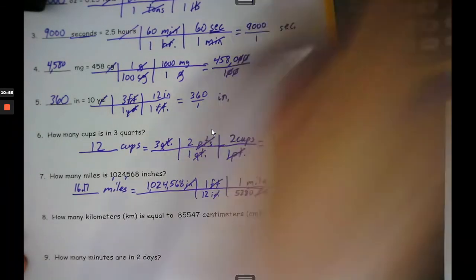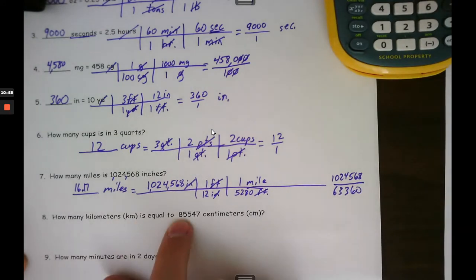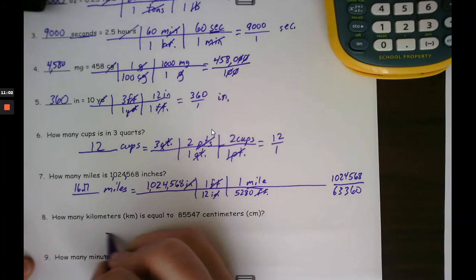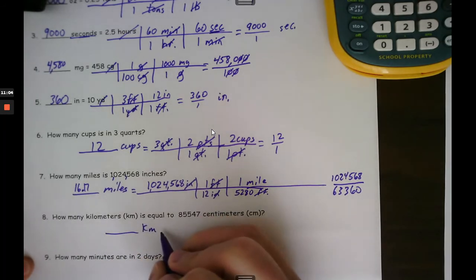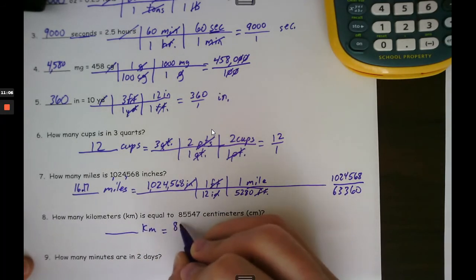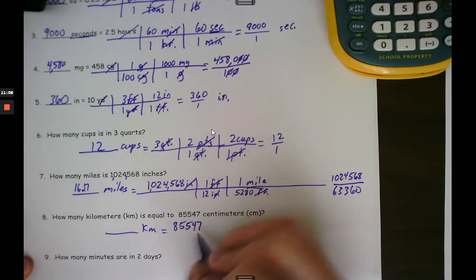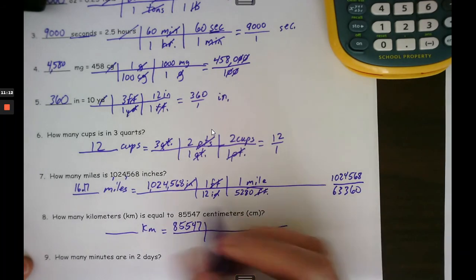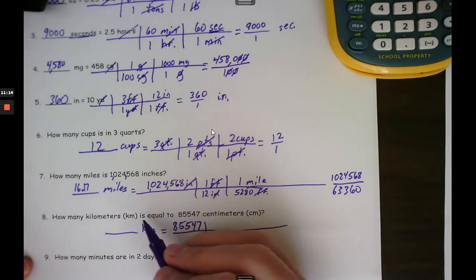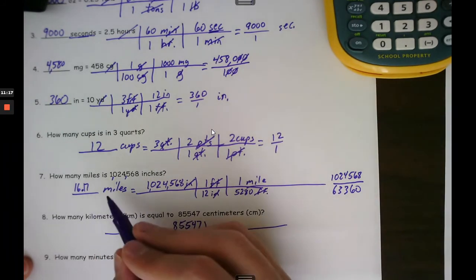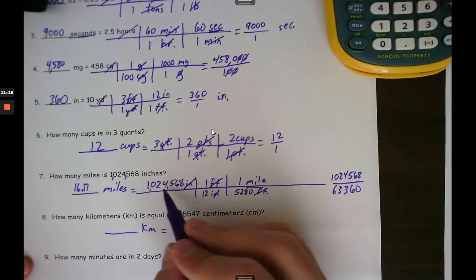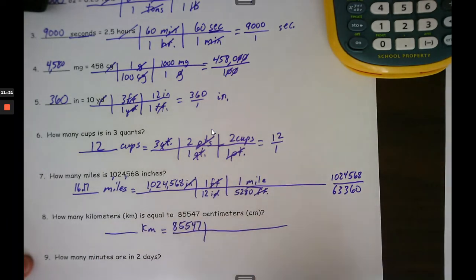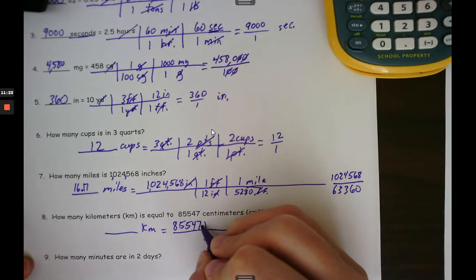Alright, how many kilometers is equal to 85,547 centimeters? So how many kilometers, and this is actually going to be very similar to the previous problem, and what I mean by that is centimeters are a very small unit of measurement, just like inches, and kilometers is a very large unit of measurement, just like miles. So we're expecting to go from a big number to a small number. Okay? And I did not put my cm right there, which I should have.